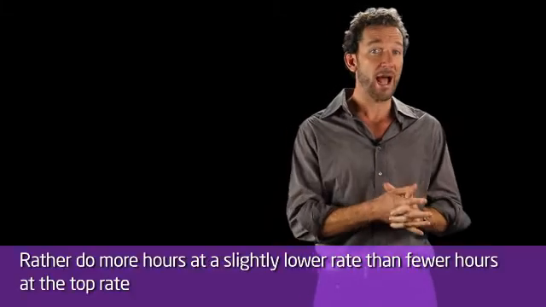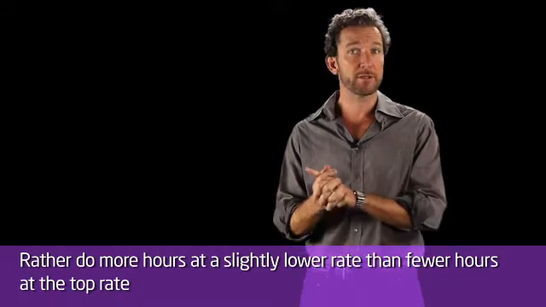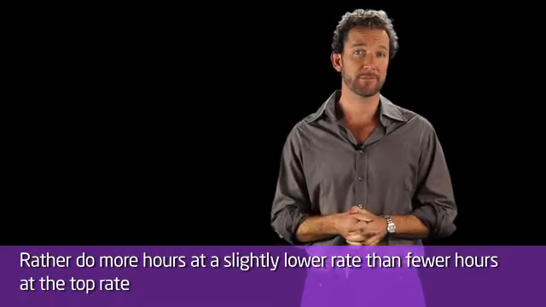Of course, you might prefer to charge a little less than the very top-end rate, as this would help you get the job when competing against the other top-end suppliers. Rather do more hours at a slightly lower rate than fewer hours at the top rate. The level at which you set your rates is also very dependent on the types of clients you have. For example, if you're working in the financial services or insurance industries, you'll find that clients are more comfortable with higher rates than perhaps a charity or smaller business client would be.